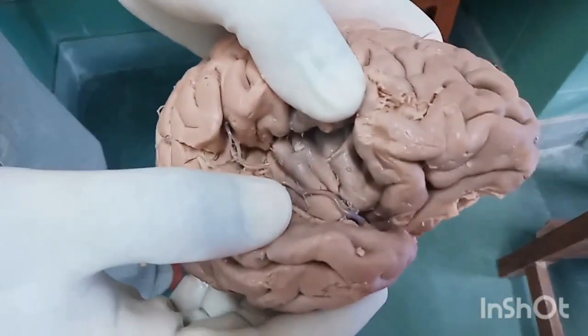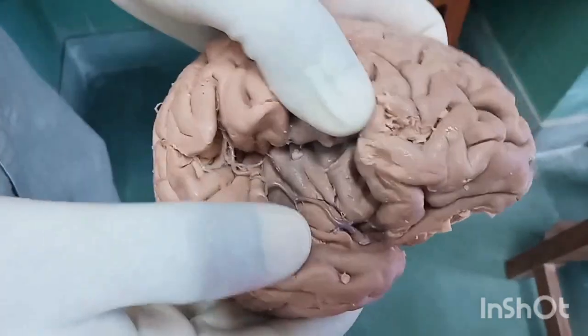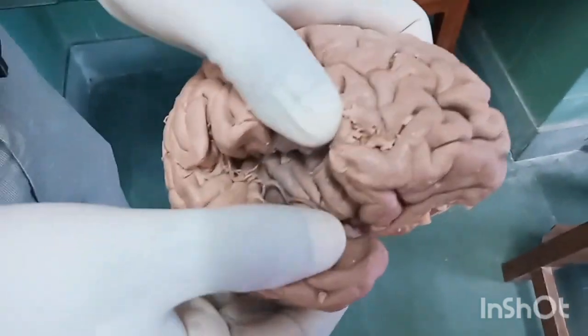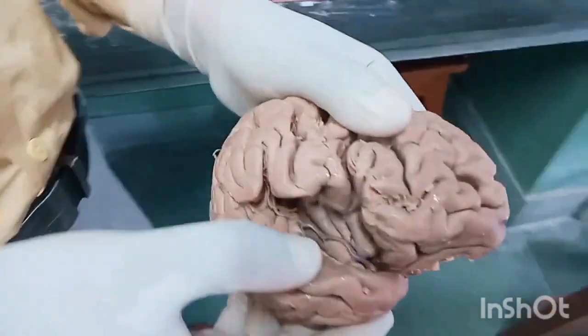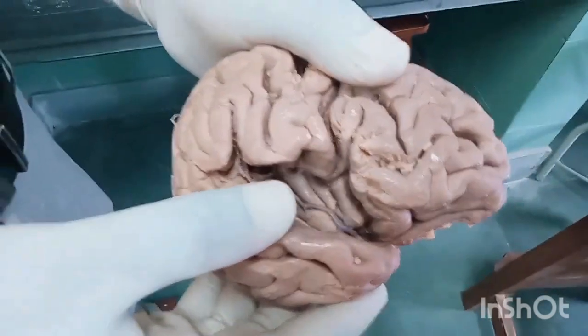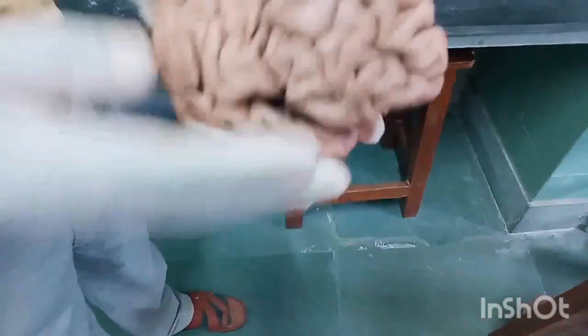It is called insula, and it is encircled by the circular sulcus. The anterior end is pointed. It is called the island of Reil, the insula. So there are 4 lobes and 1 hidden part, which is called the insula.